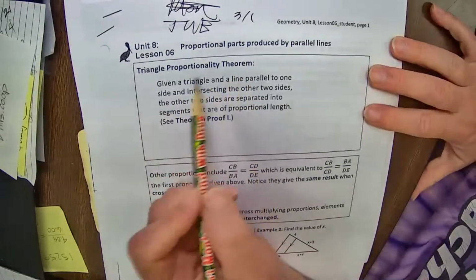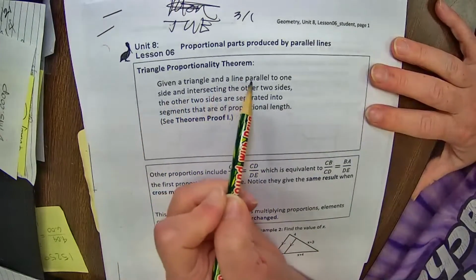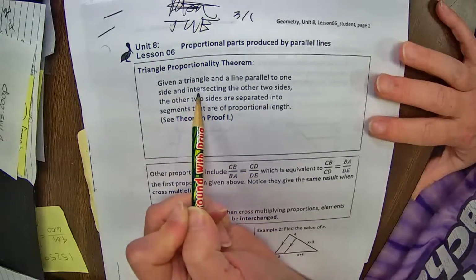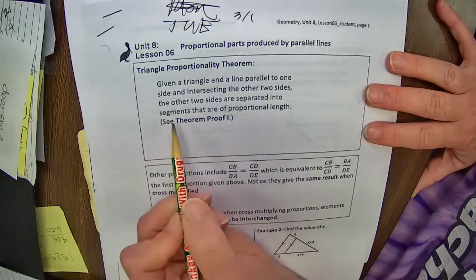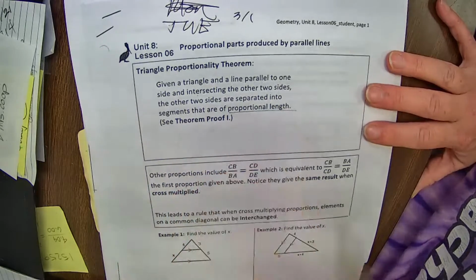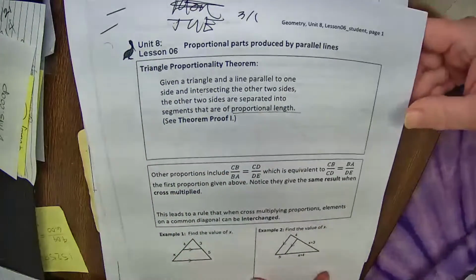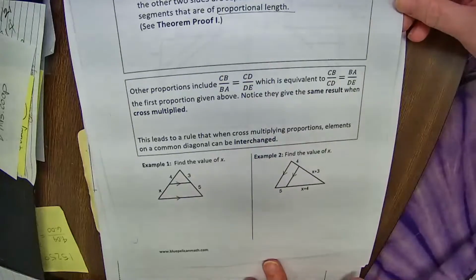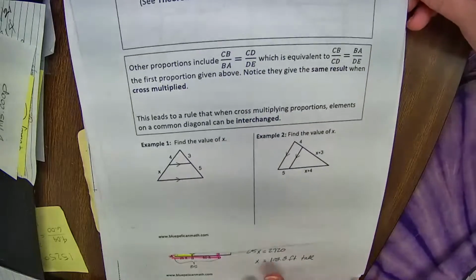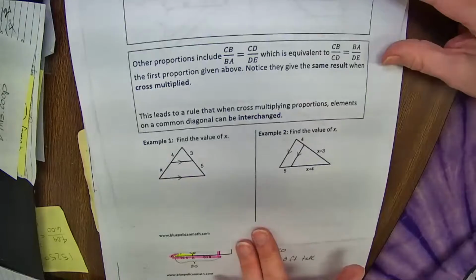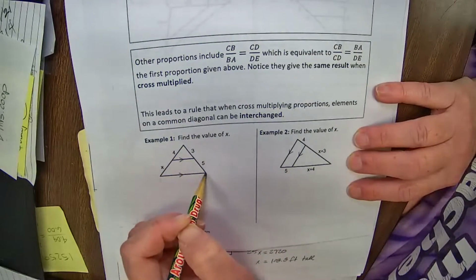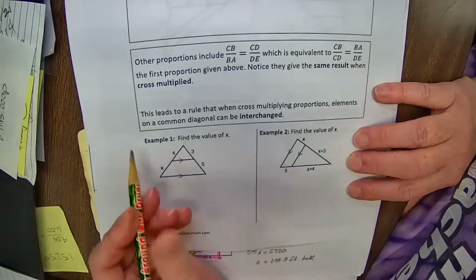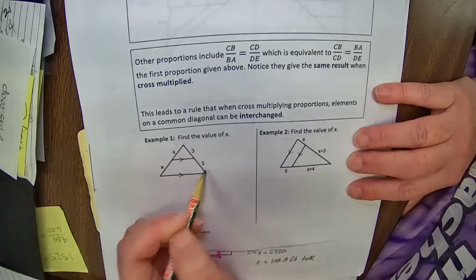Triangle proportionality theorem. Given a triangle and a line parallel to one side that intersects the other two sides, the two sides are separated into segments that are of proportional length. Basically, here's the triangle. You've got the parallel sides, so these are proportional.